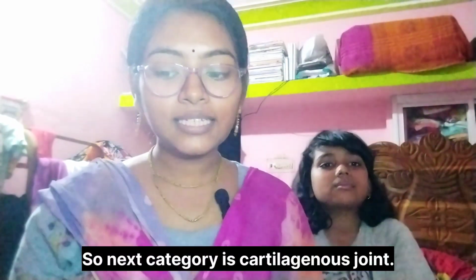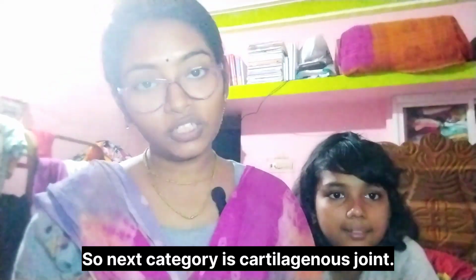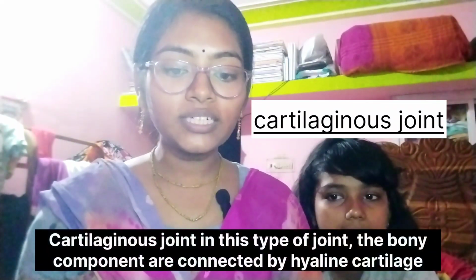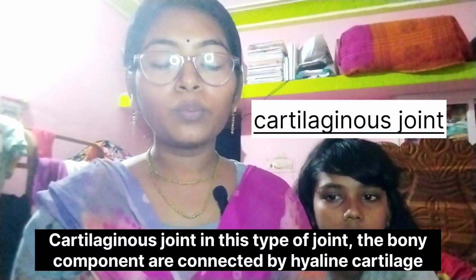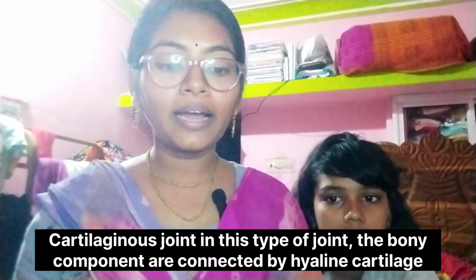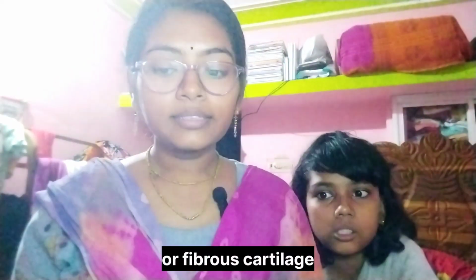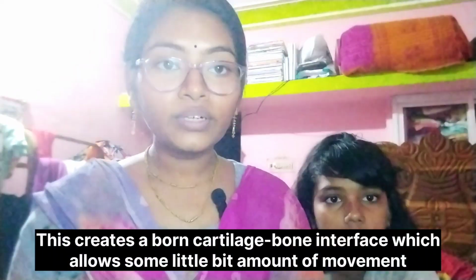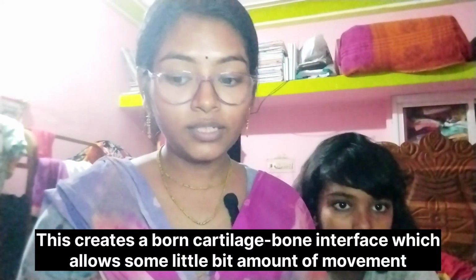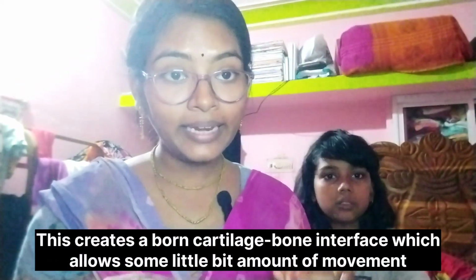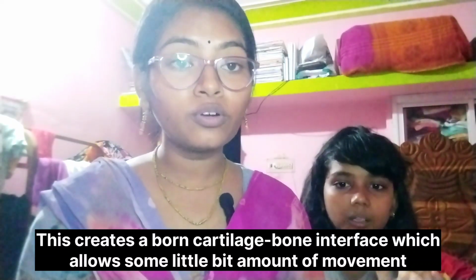The next category is the cartilaginous joint. In this type of joint, the bony components are connected by hyaline cartilage or fibrocartilage. This creates a bone-cartilage-bone interface, which allows a little bit of movement.